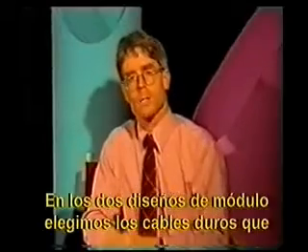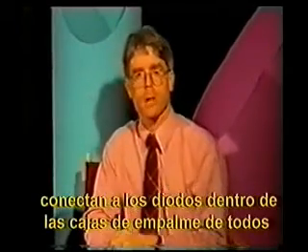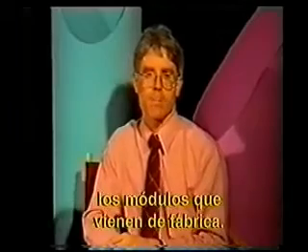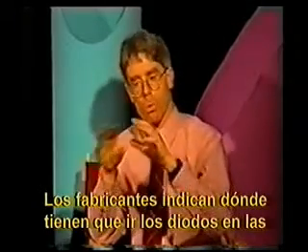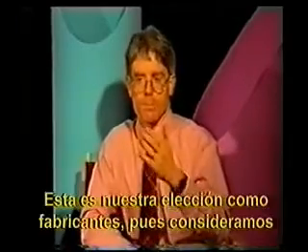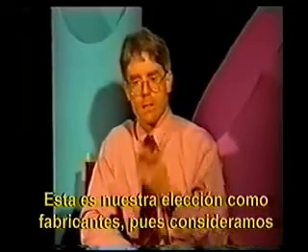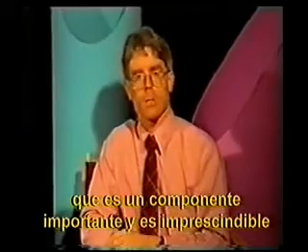In both module designs, we've chosen to hardwire the diodes into the junction boxes of every module that ships from the factory. Some other manufacturers may indicate in their junction boxes where the diodes would go, but they don't actually install them for you. This is just a manufacturing choice where we feel it's an important enough component to include, for sure, in every single module that's shipped.